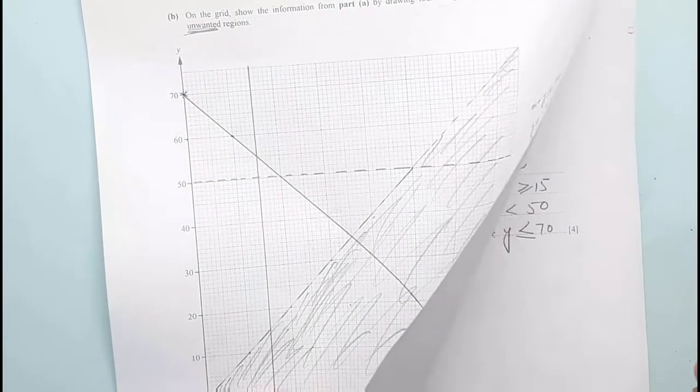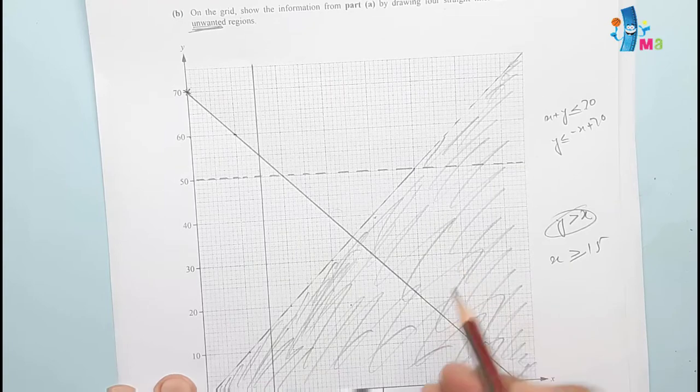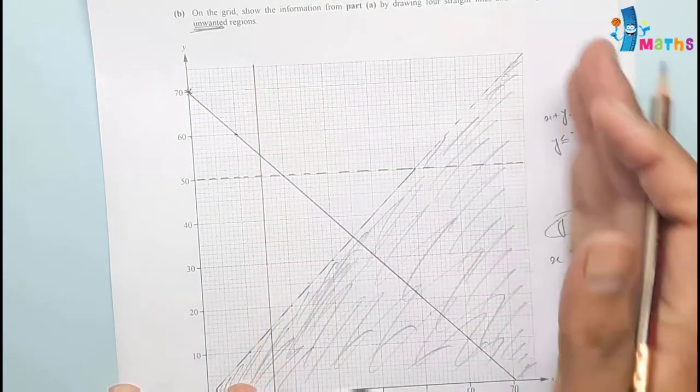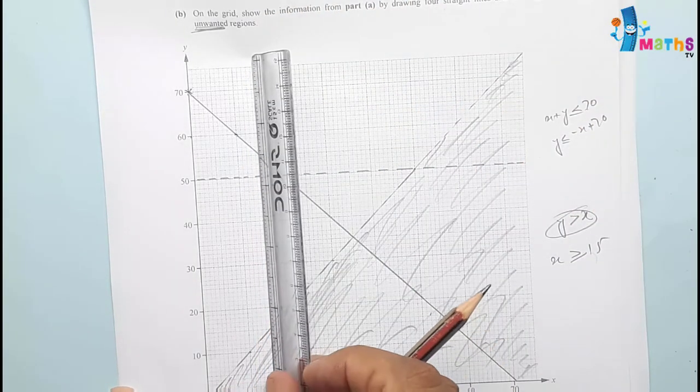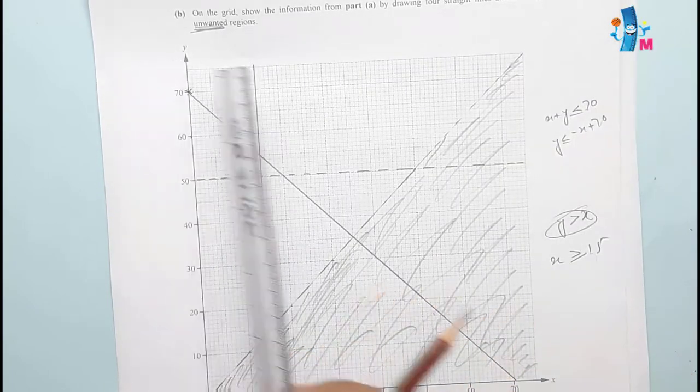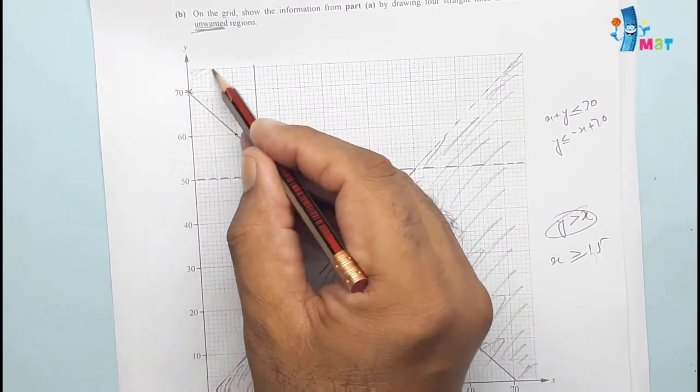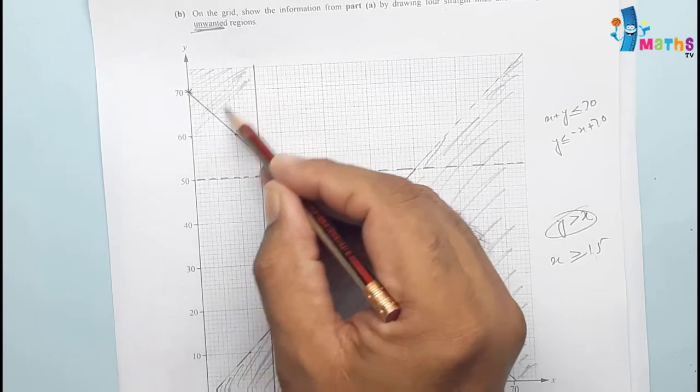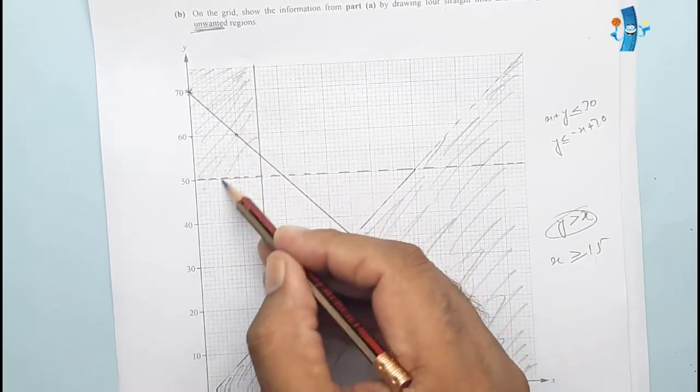The second equation is x is greater than or equal to 15. So x greater than or equal to 15 is this side. This side is greater than or equal to 15. So the lesser side we will shade. We will not be requiring this side, so we will shade this side.